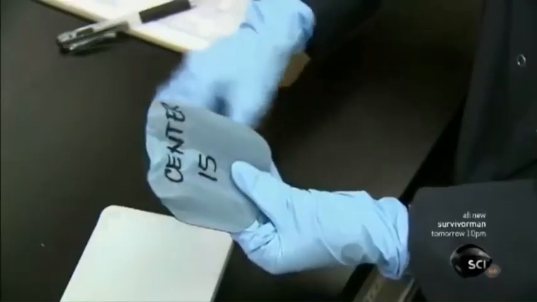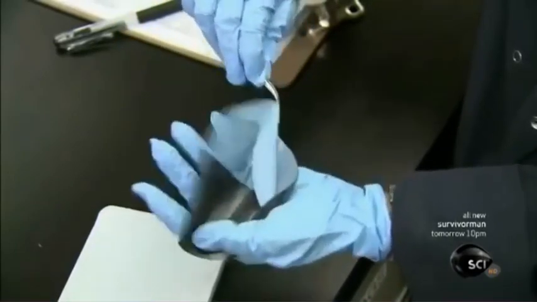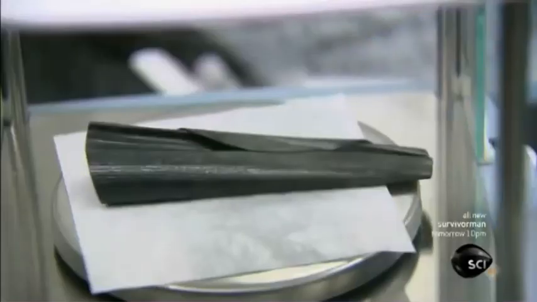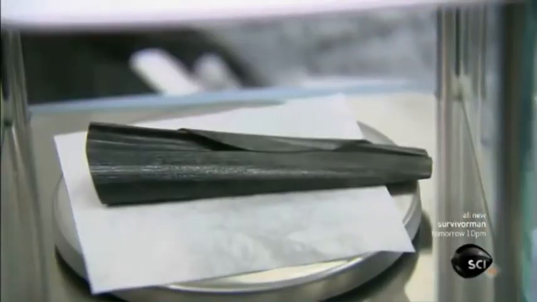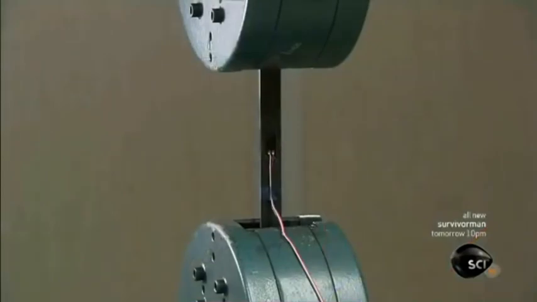In the factory's lab, technicians run quality control tests on pre-preg samples. First, they weigh the sample. Then they wash off the resin with chemicals and weigh the sample again. This verifies whether the ratio of carbon fiber to resin is correct. The lab also analyzes samples of composite, carbon fiber reinforced resin.